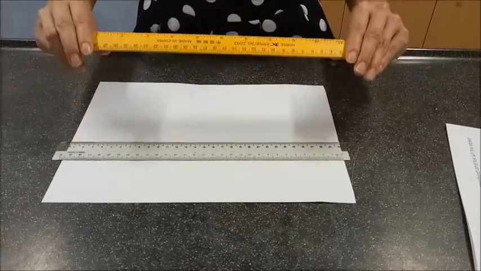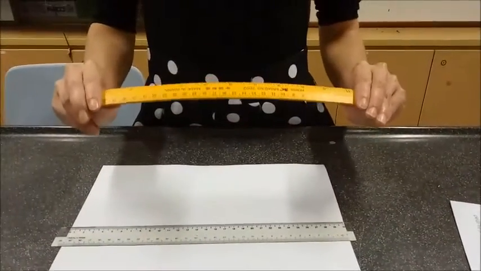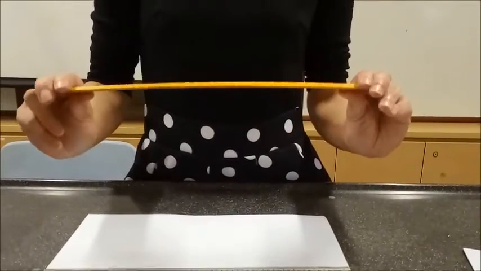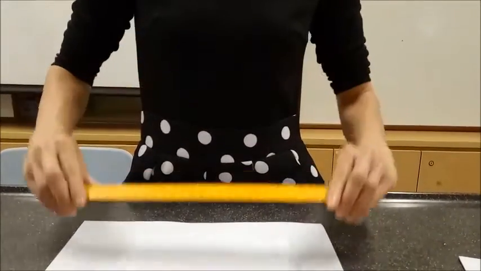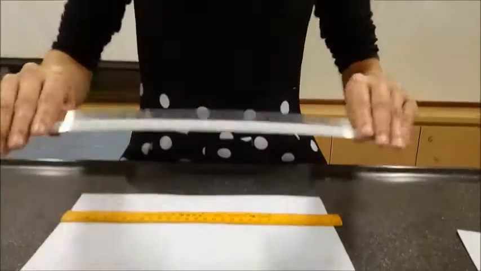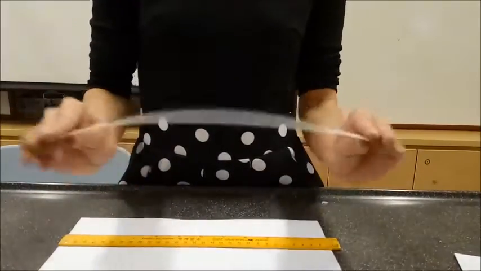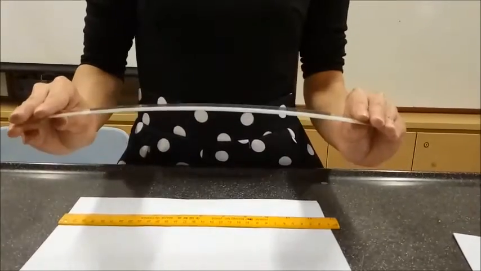Now, bend the ruler. Observe what happens. Bend the plastic ruler. Observe what happens. Record your observations in your workbook on page 35.